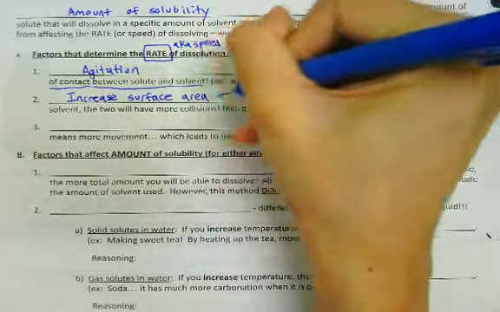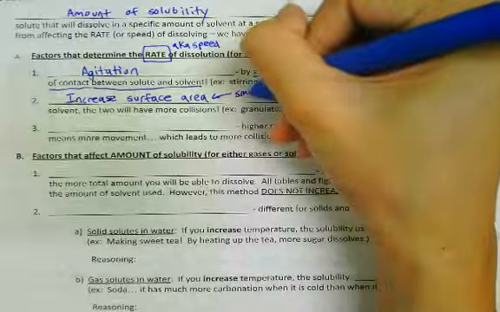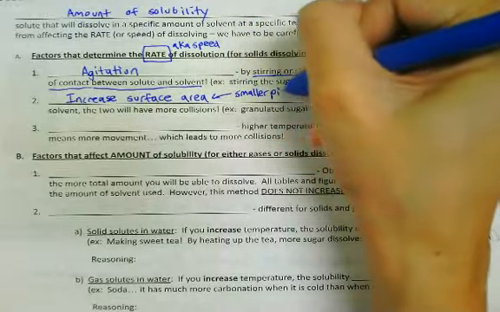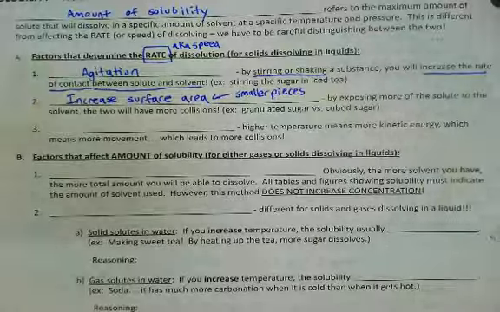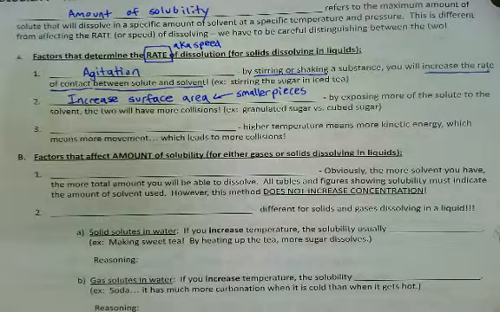The second thing you can do is increase the surface area of your solute, okay? For example, if you have a whole bunch of your solute and you break that solute into smaller pieces, you can expose more of the solute to the solvent by breaking it into smaller pieces. There's going to be more collisions between the solute and the solvent if it's in smaller pieces.